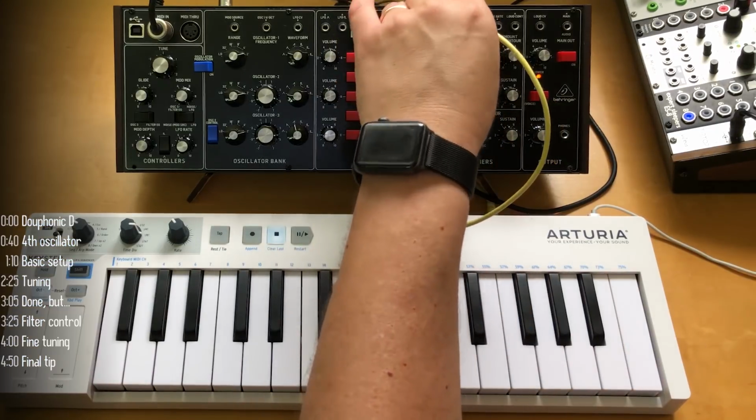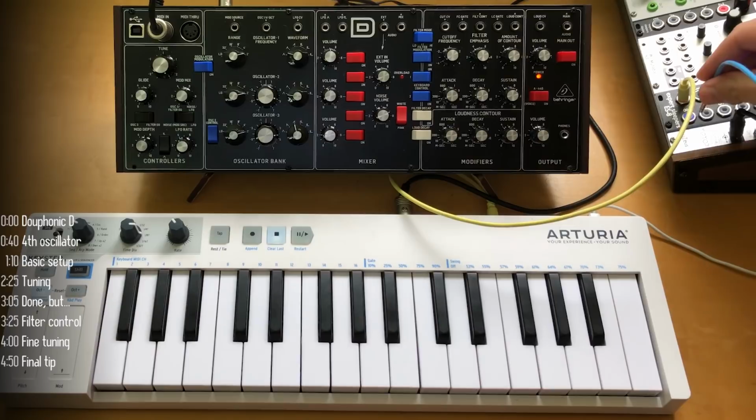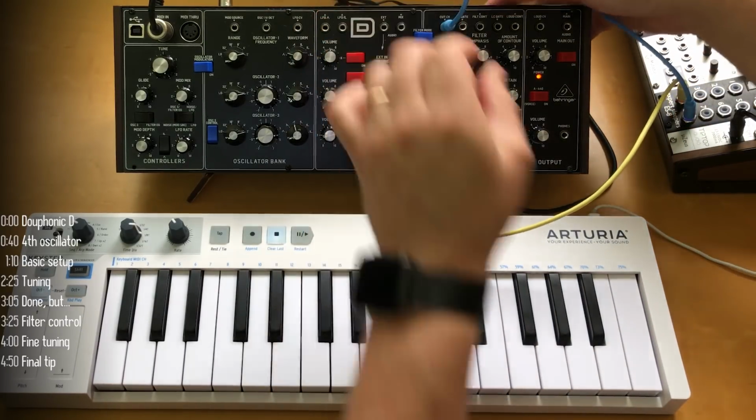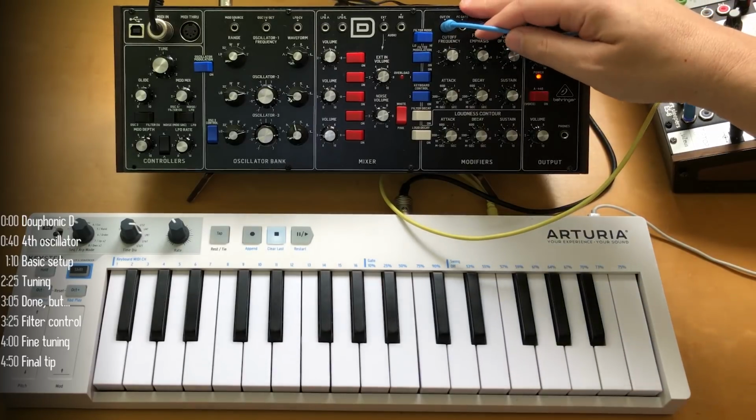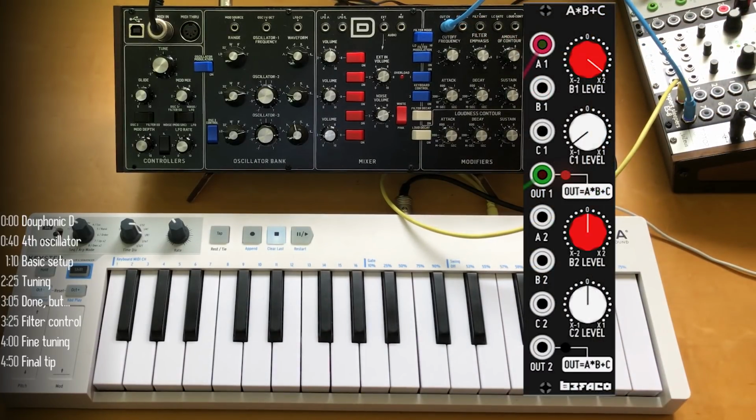So if your Model D behaves this way, the solution is to take the control voltage coming out of the Keystep and pass it through a module that will stretch it out a little bit, and then return it to control the Model D cutoff point. Now, one such module that can stretch out CV like that is Befaco's A times B plus C module.